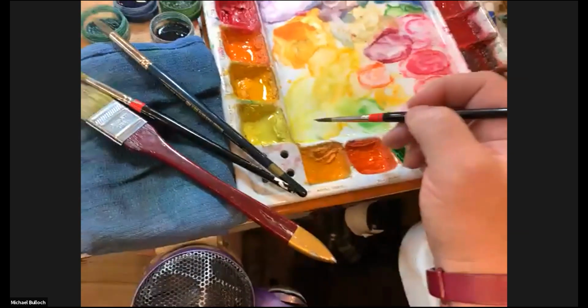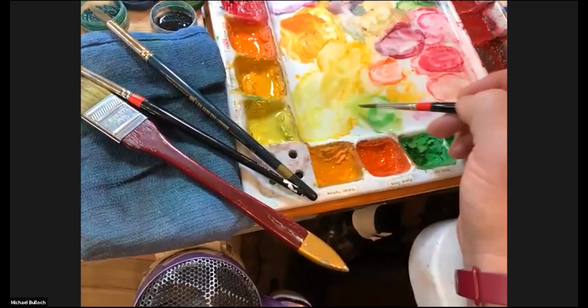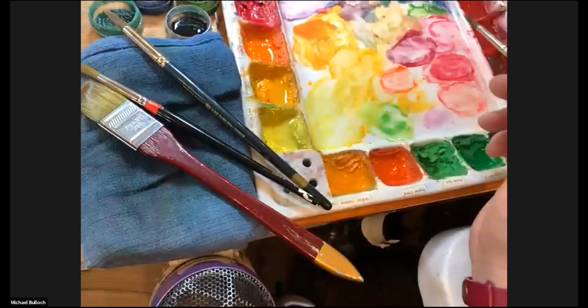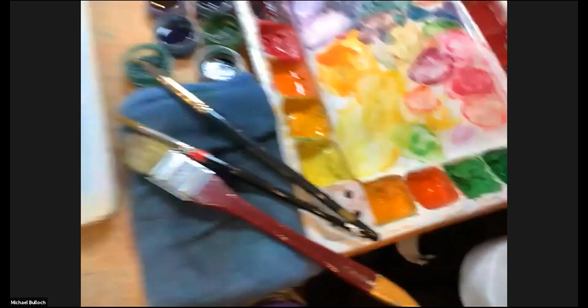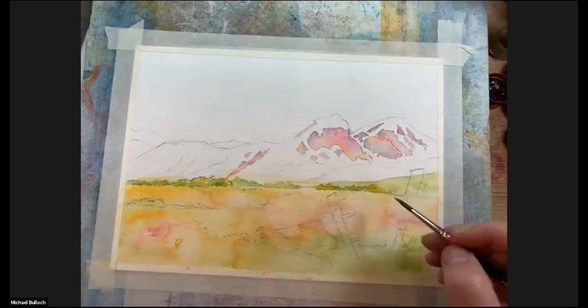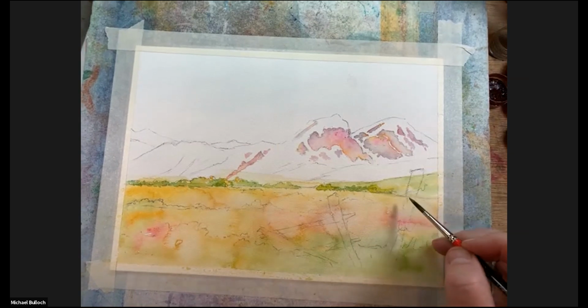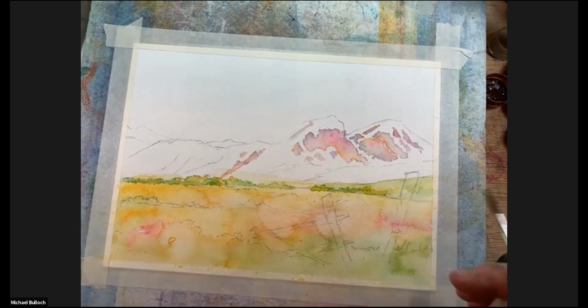So I can keep my lemon yellow and my green fairly pure by pulling this over here and being a little careful. But that gives me that slightly lighter grass green or pea green, whatever you want to call it, that I'm using here.